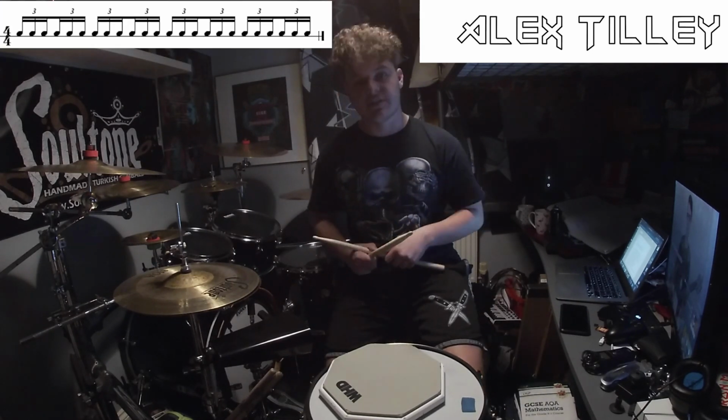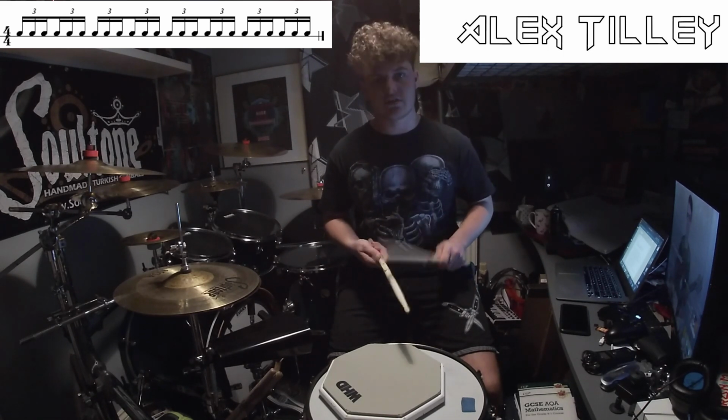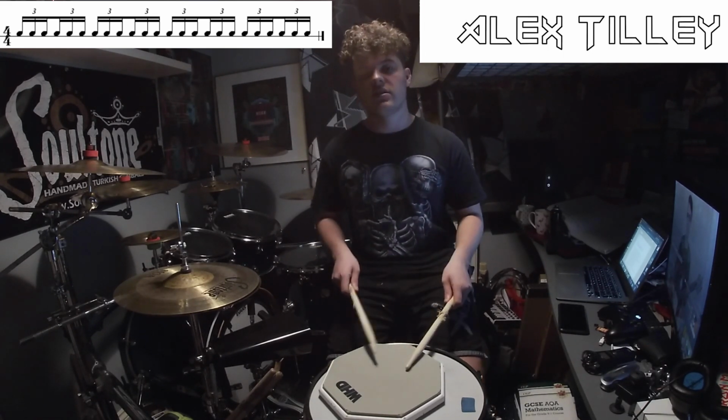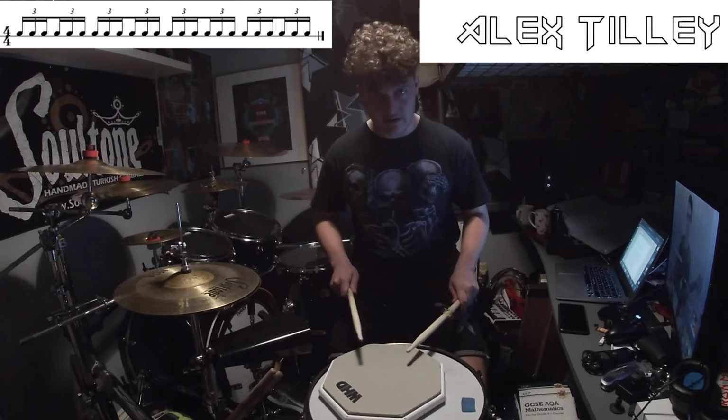The seventh note is a 16th note triplet, and it's counted as 1E and a 2E and a 3E and a 4E and a. It's played like this. 1E and a 2E and a 3E and a 4E and a.